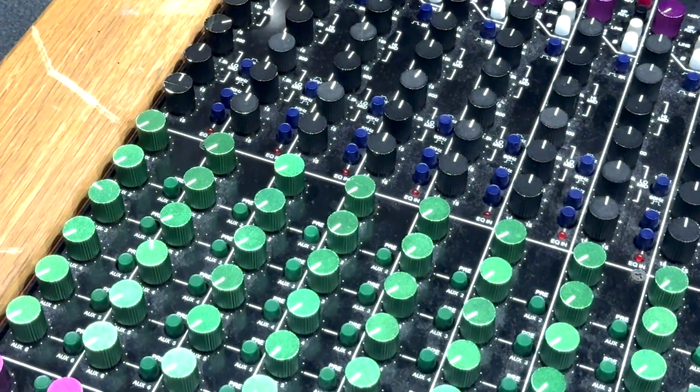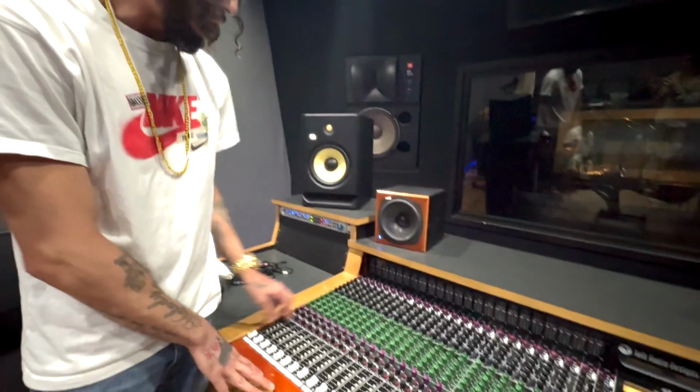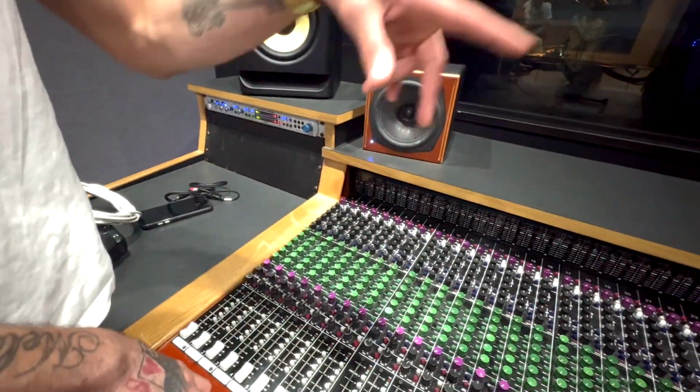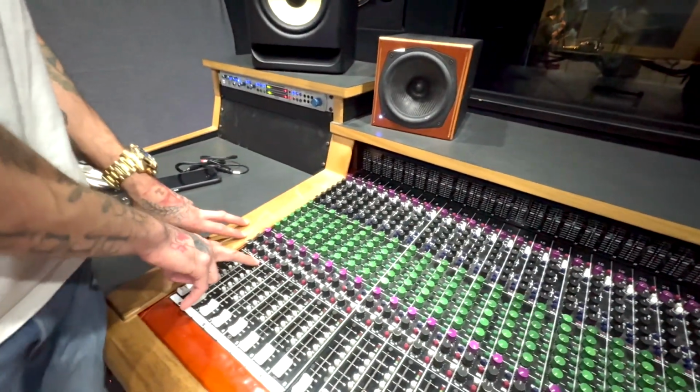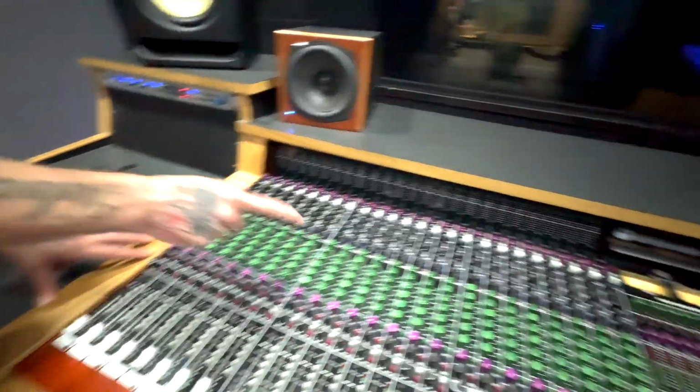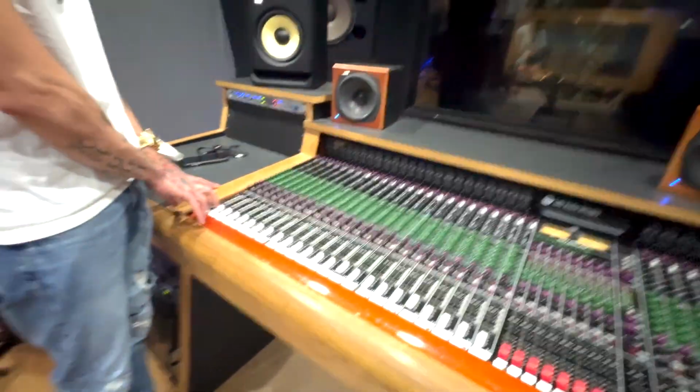So what you're hearing now is the signal being sent from the auxiliary channels, from our Auxes from channels 1 and 2. So we're playing back on channels 1 and 2, and on 1 and 2, I'm sending 3 and 4 to the time-based effects. So then that way you get your effects coming back.